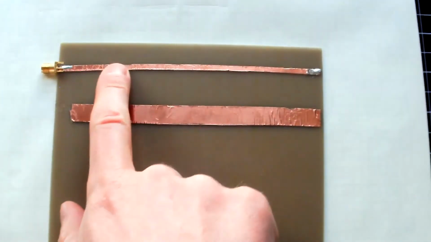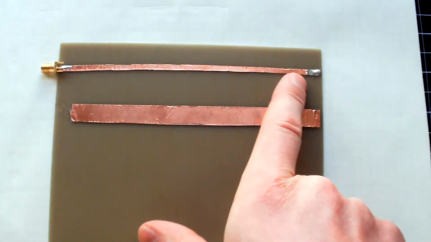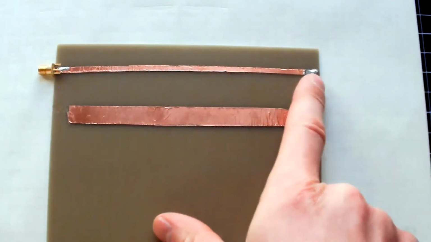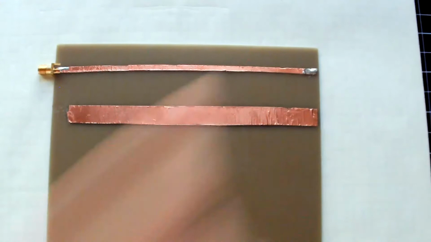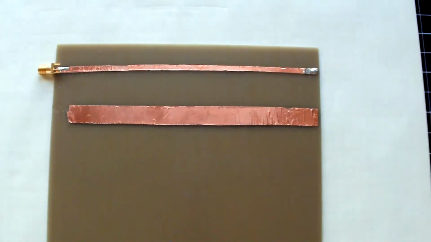Yeah. So this is my overhead camera. That right there, I did by hand. You can see it's a little flimsy and sloppy, but it actually gave pretty decent results. It was something within a couple of ohms of 50 ohms when I actually measured it.